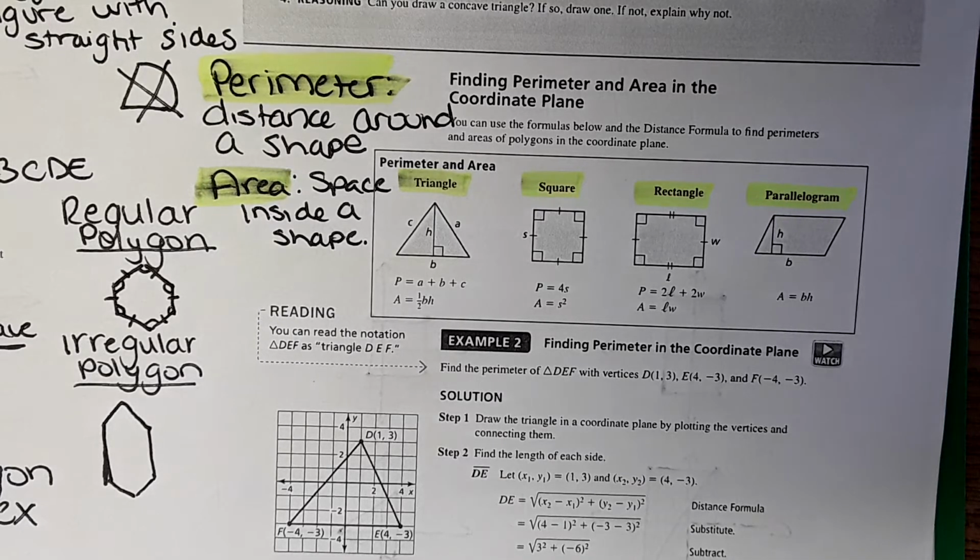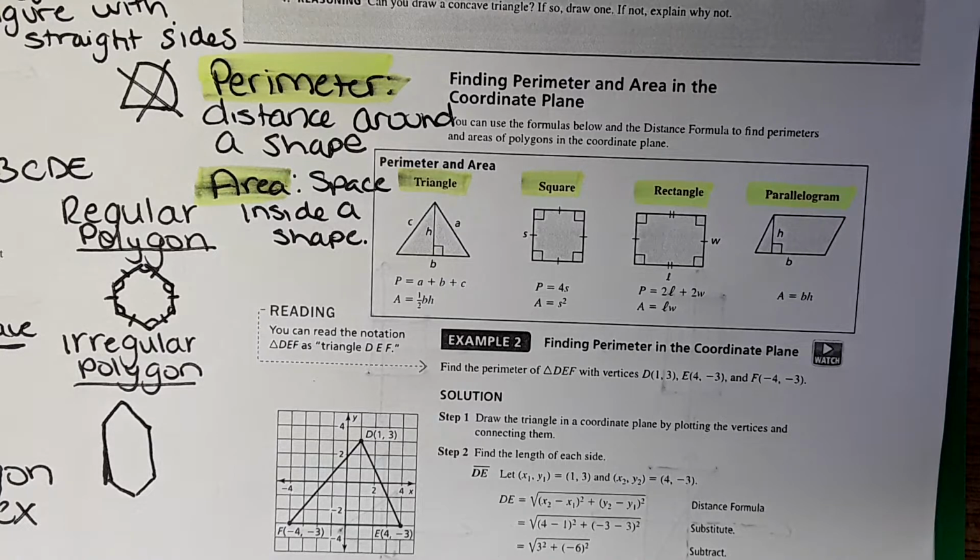As far as area goes, triangle is 1/2 base times height of a triangle. The base is right here, and then the height is the perpendicular height, which they show right here. So it would be from the bottom to that top point, whatever that length is. And then area of a square, just side times side. And then rectangle, length times width. You're probably pretty familiar with that, yeah?